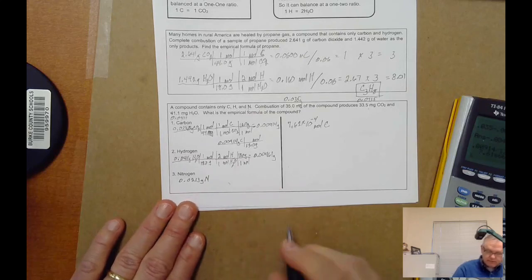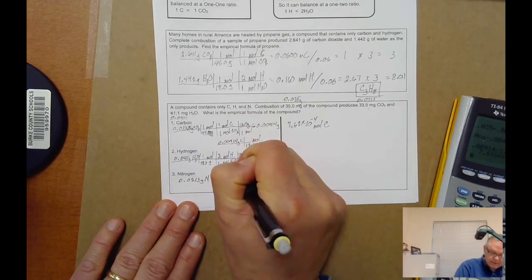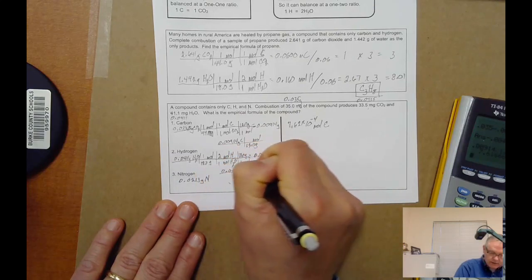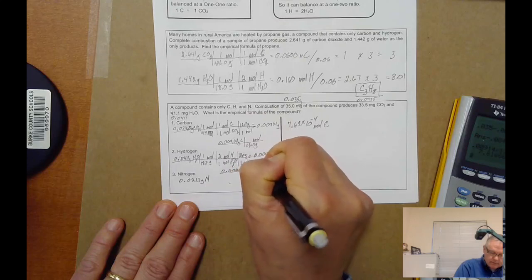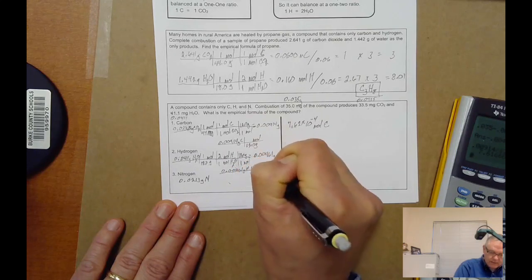Let's do the same thing with my hydrogen. I'm going to say 0.00461 grams of the hydrogen, and then it's going to be a mole per gram, and that is 1.01 per 1.